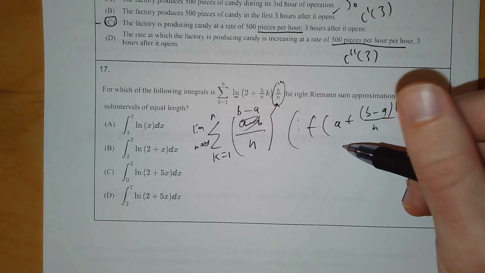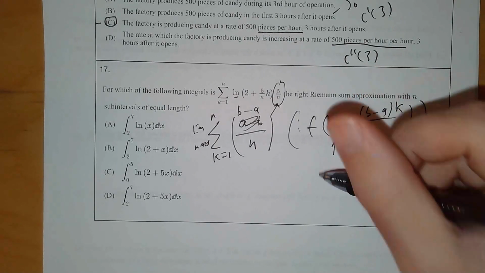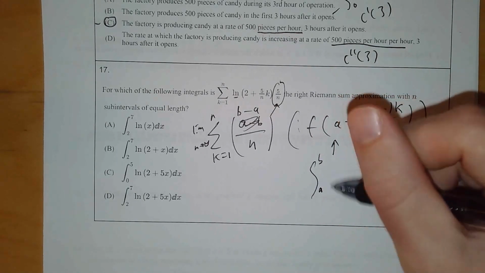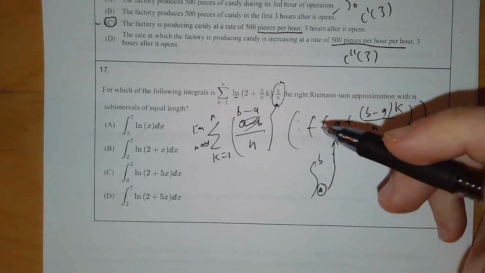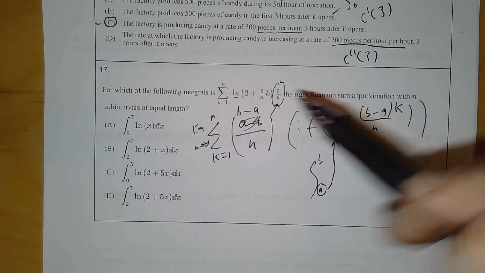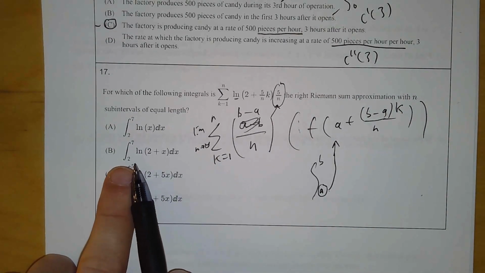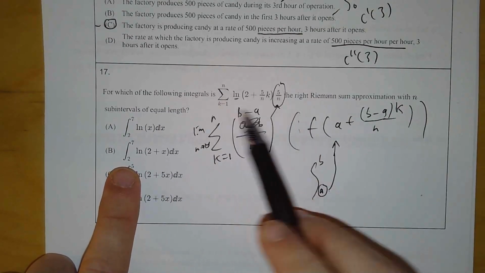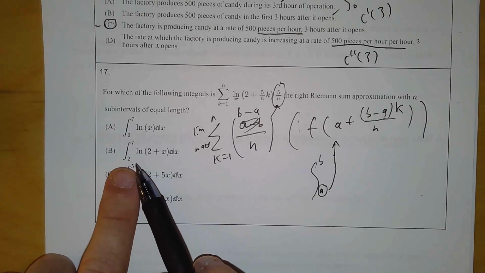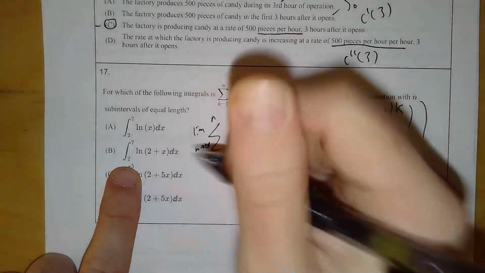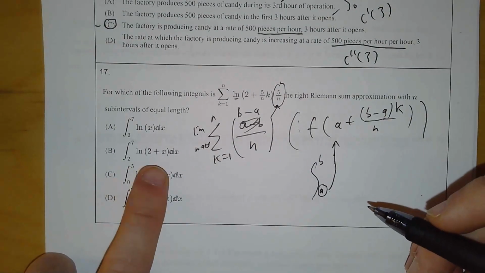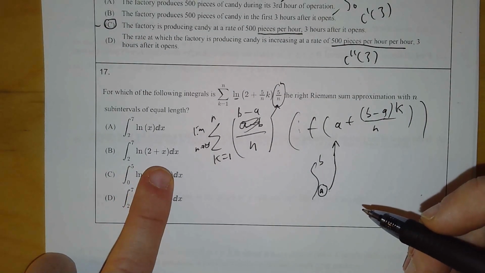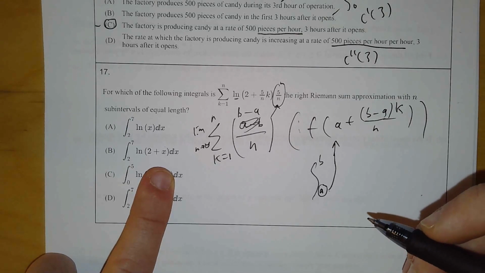If we look at this a, and if you look at the integral, it's a to b. This is the a that's the bottom one. I'm going to take b as an example. If I were to write the Riemann sum of b, I would need to put in for x right here 2 plus 5 over nk.